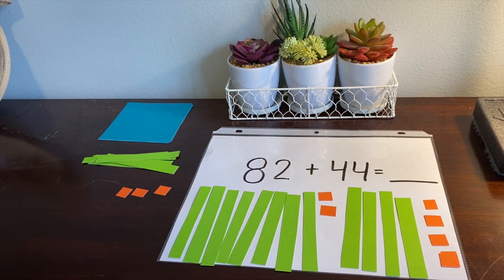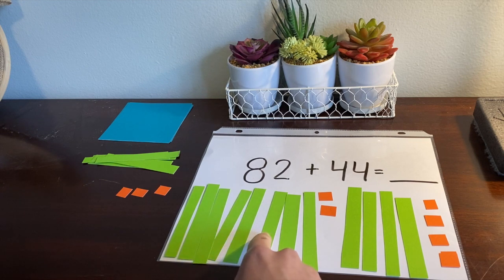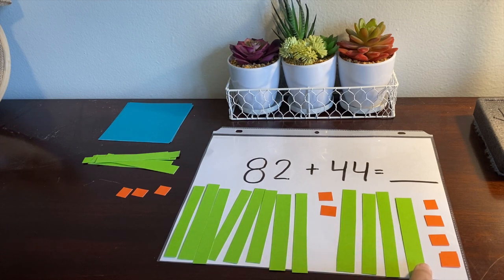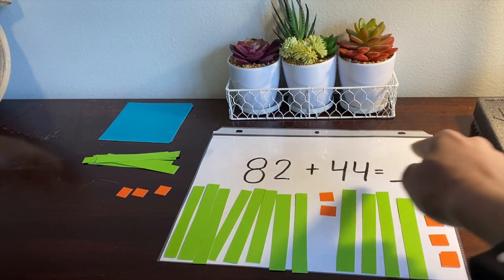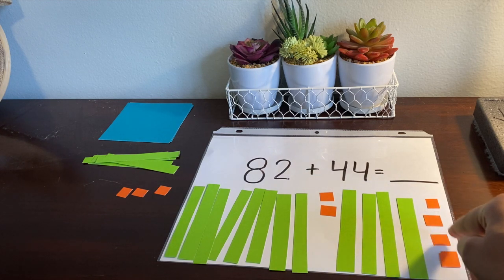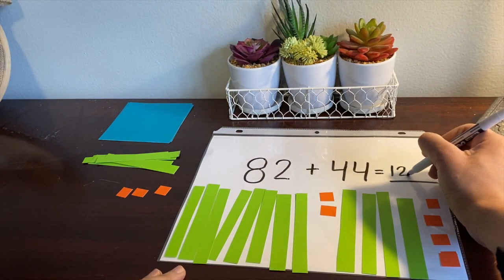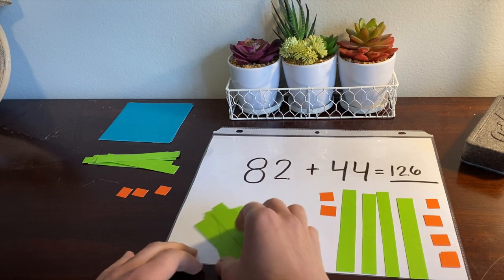Let's count together. 10, 20, 30, 40, 50, 60, 70, 80, 90, 100, 110, 120, 121, 122, 123, 124, 125, 126. Wow, that was a tricky one. But we did it. Thank you for challenging your brain. It helps you grow.